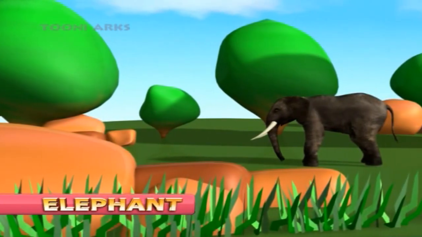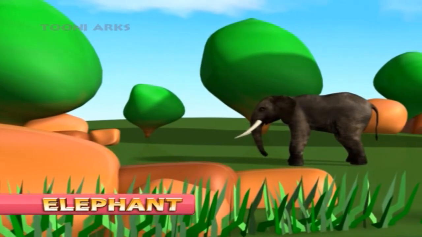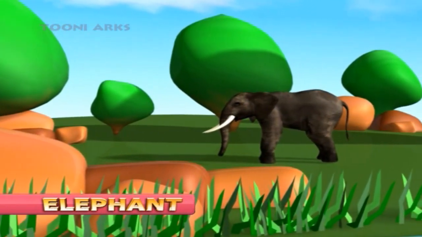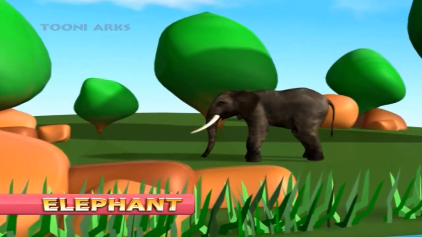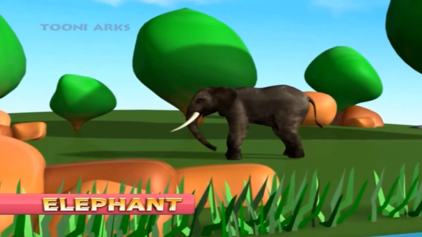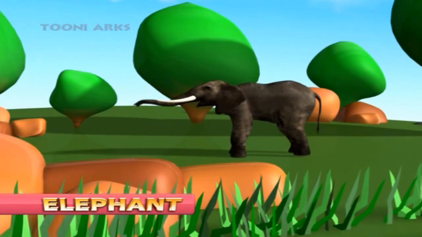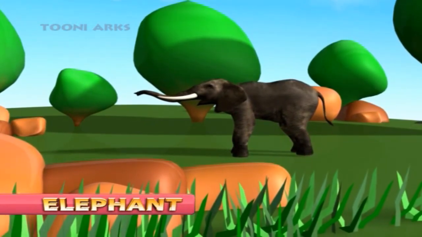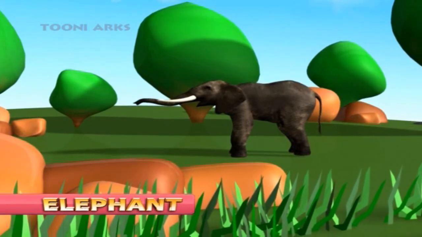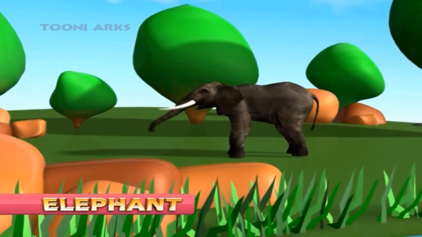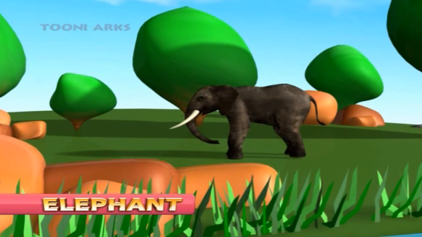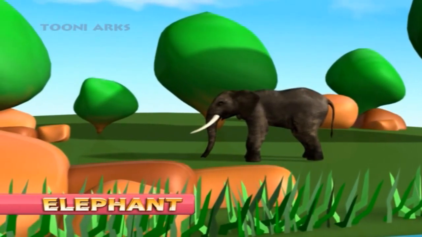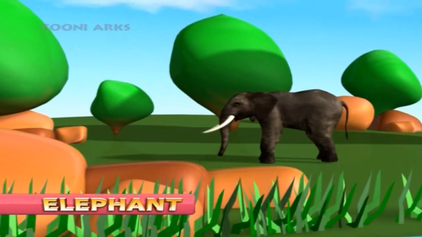Elephant. Elephant is the largest land animal now living. Elephants are a symbol of wisdom in Asian cultures and are famed for their memory and intelligence. Elephant habitat includes grasslands, marshes, and forests. Elephants are herbivores, eating a variety of vegetation and spending on average 16 hours a day collecting food.